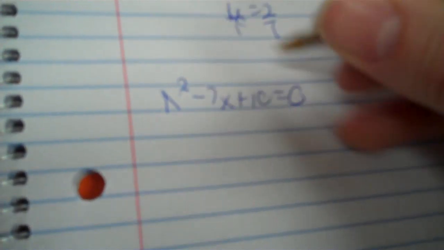Okay, next one. X to the second minus 7x plus 10 equals 0. That's an x. So two answers. So A, B, C. So 1x, 1x. I take 1 times 10, that's 10. Positive 10. So it's another add, and I'm trying to equal 7 with the adding, so I start dividing by 10.